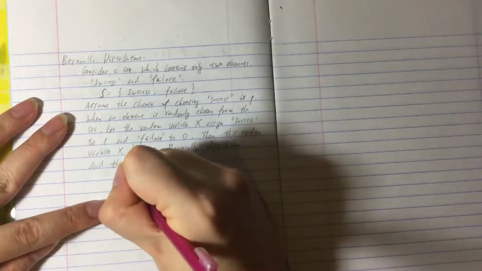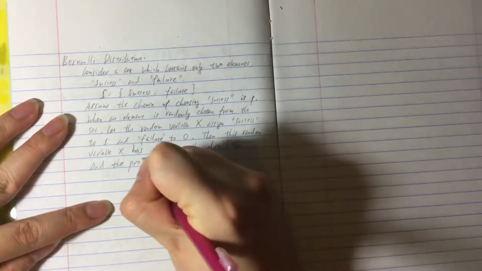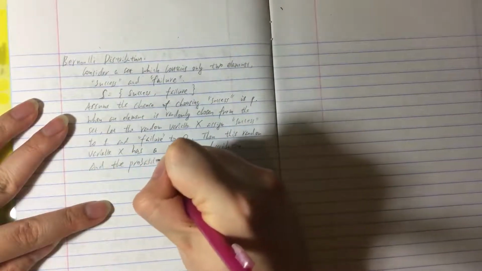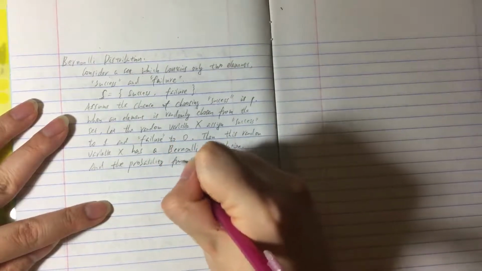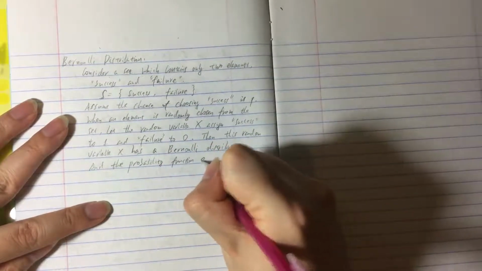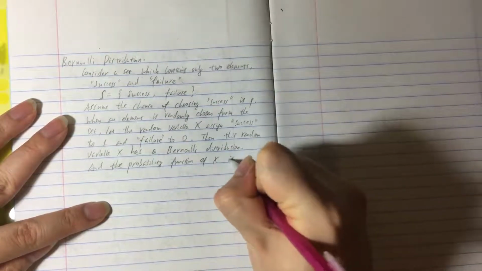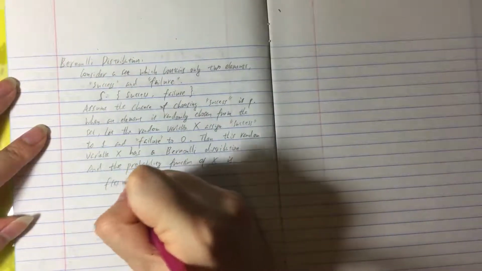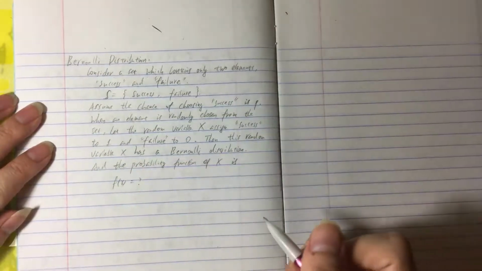And what's the probability function of x?